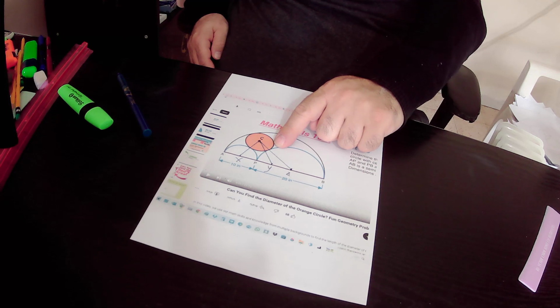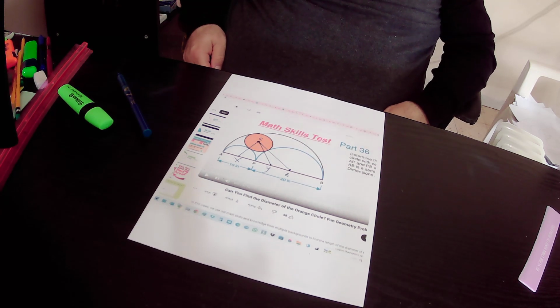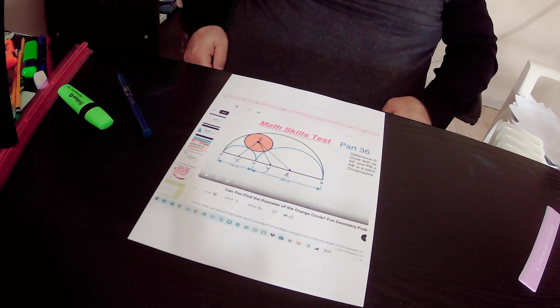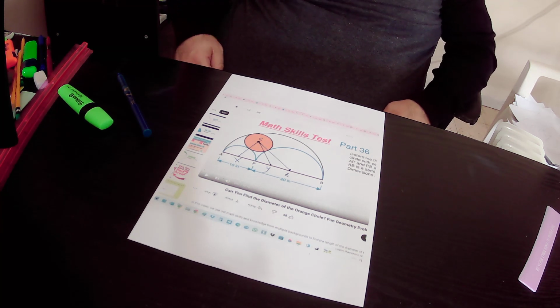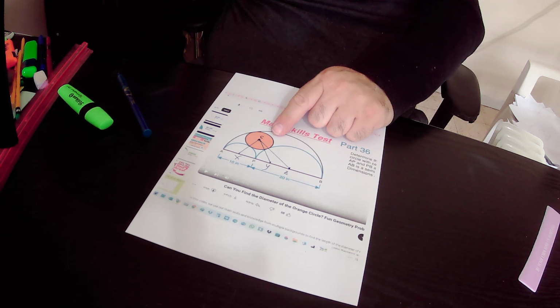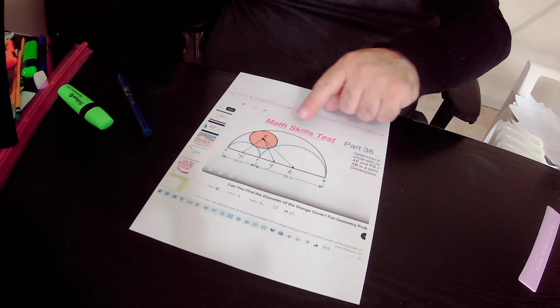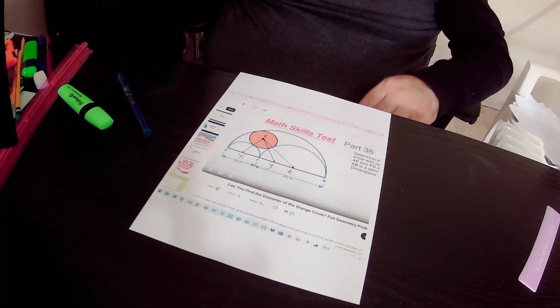Whenever you have two circles touching each other externally, the distance between their centers is equal to the sum of the lengths of the radii, that is, the radius of this semicircle, r, plus the radius of this semicircle, 10. In conclusion, we found out that CZ equals r plus 10.